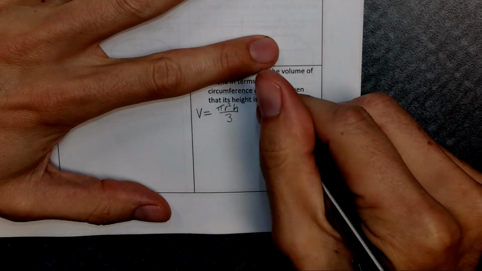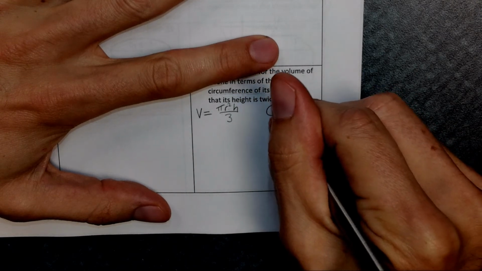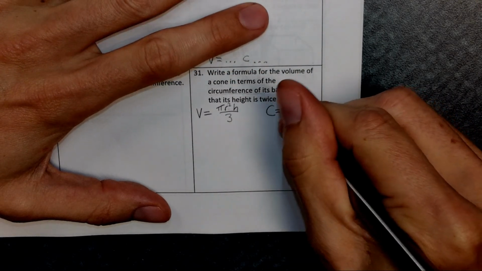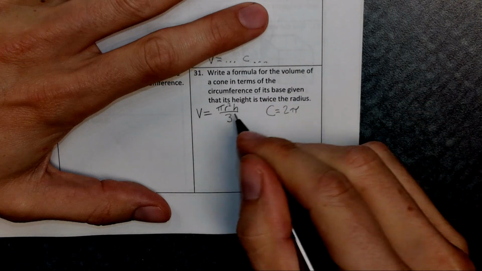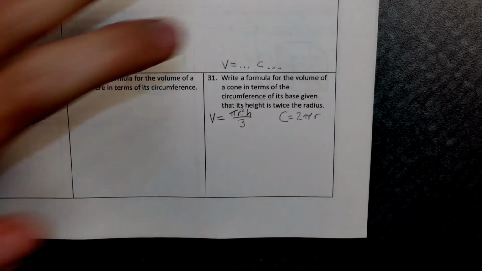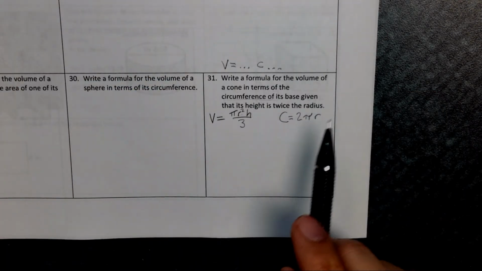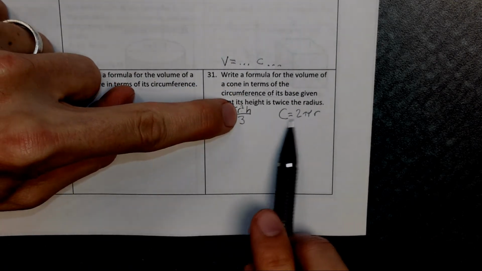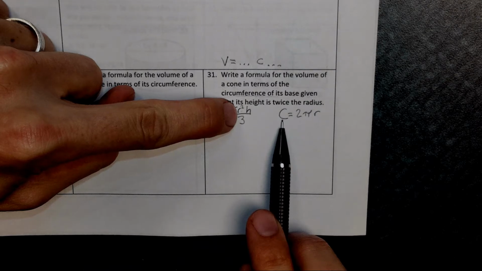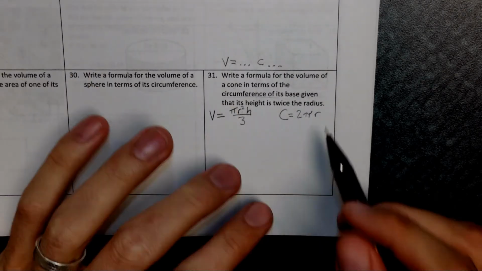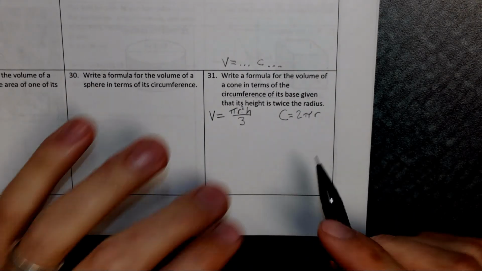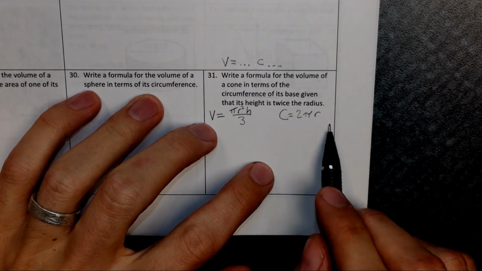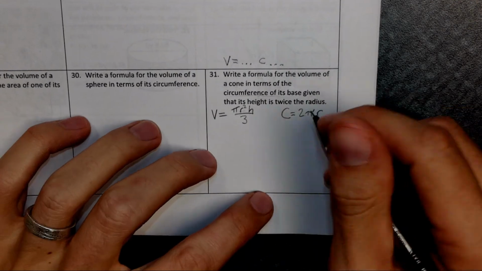So the circumference formula for a circle, we want to use the version of the circumference formula that has the variable we're trying to replace, r. Okay, so c equals 2 pi times the radius. There's the variable we're trying to replace in our formula, the r, and here's the variable that we want to show up in the formula, c. So what we need to do with substitution is solve this equation for the variable we're trying to replace, which is r. We're going to get r by itself.